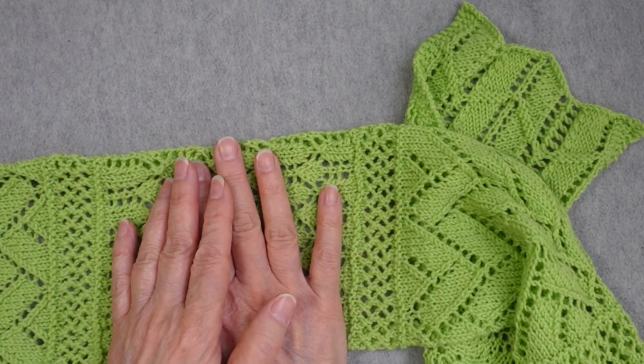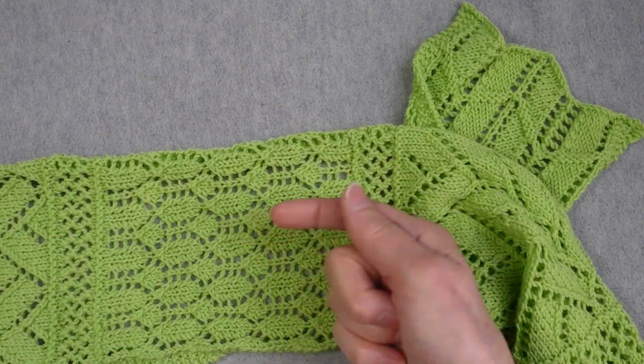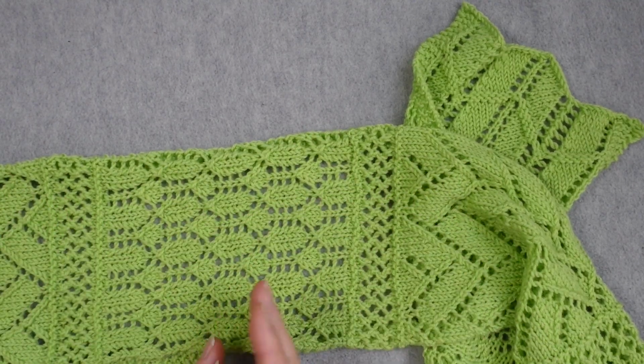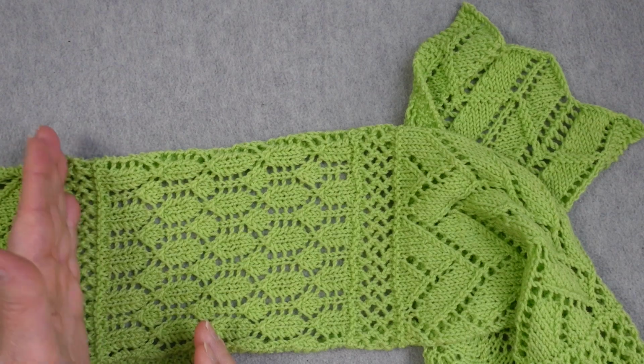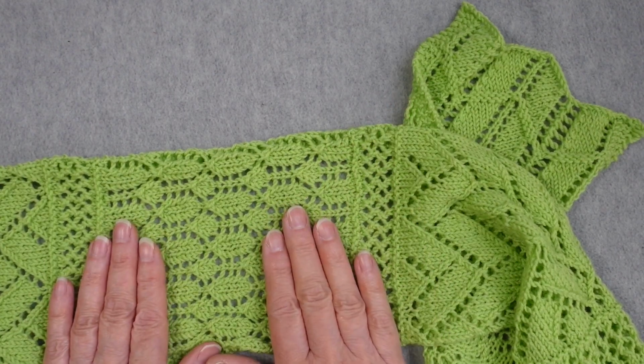So this is the middle of the scarf. At some point, this was either knit that way or that way, which means that the scarf either started somewhere over here or somewhere over here. So let's look at this one up close.